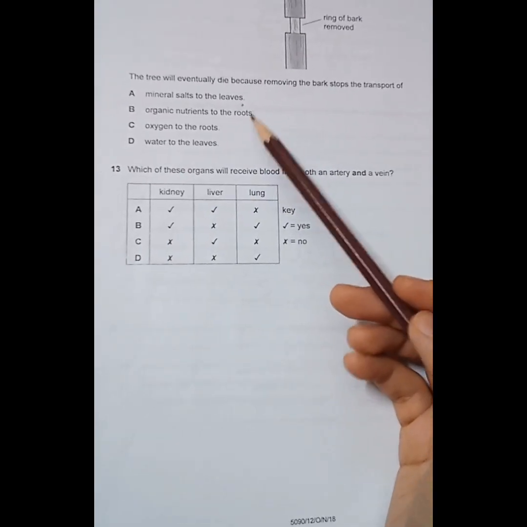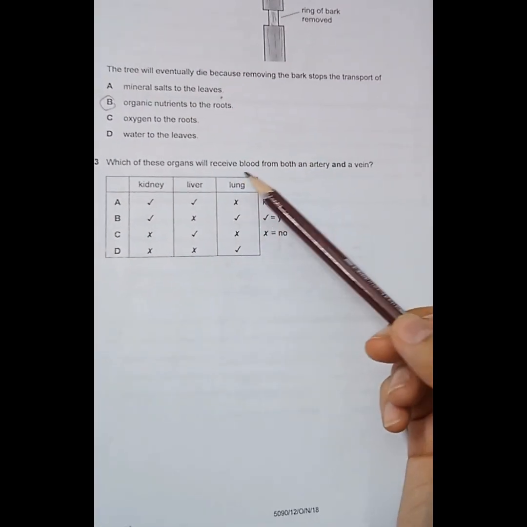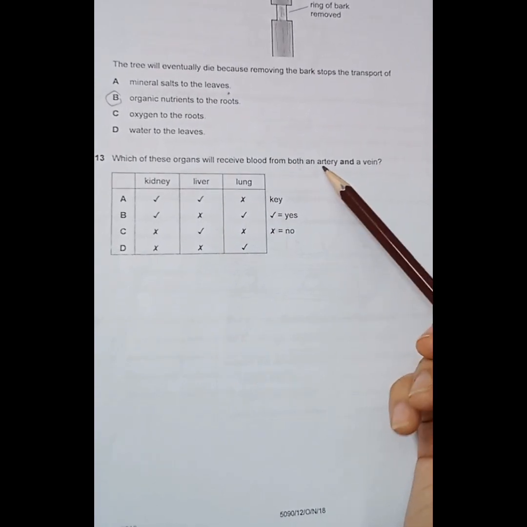Transferring organic nutrients to the roots, yes. Since they have clearly mentioned that the phloem has been removed, that means it is no longer translocating sucrose and amino acid solutions from the leaves to other parts of the plant. Therefore, it will die. Which of these organs will receive blood from both an artery and a vein?